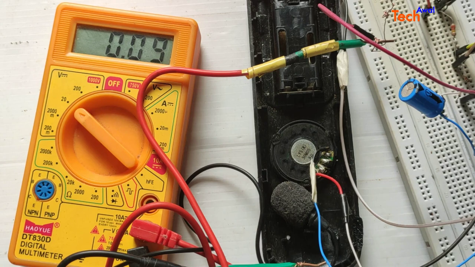It goes negative because there is a voltage drop across the speaker, and since it is in the other polarity, the capacitor is going negative. So it is charging from the other direction.